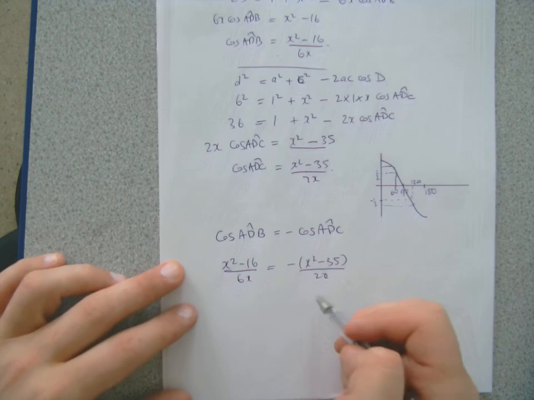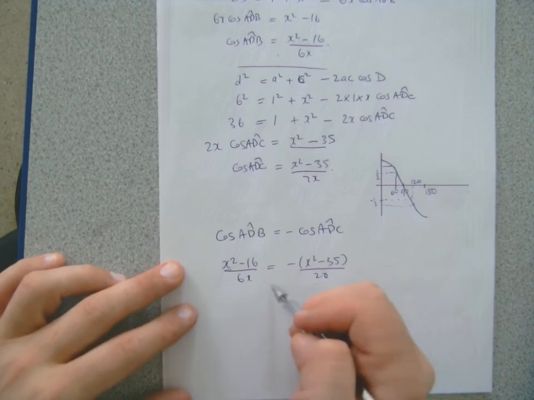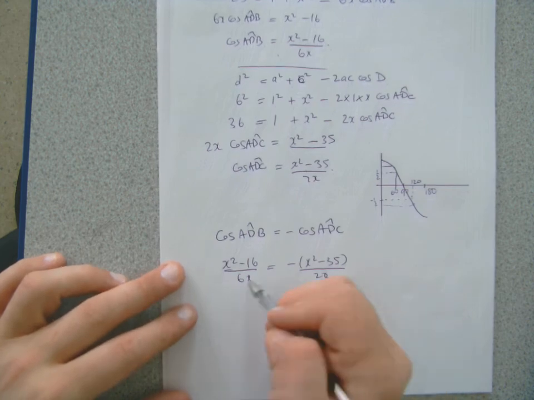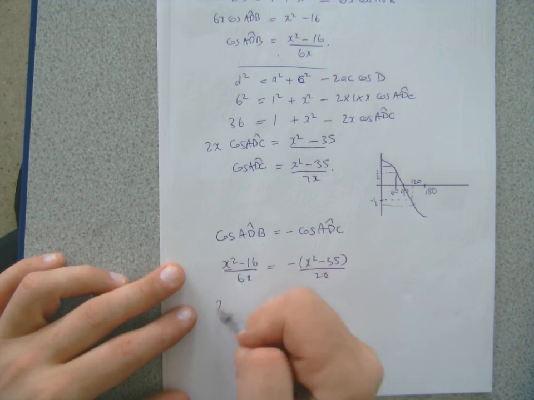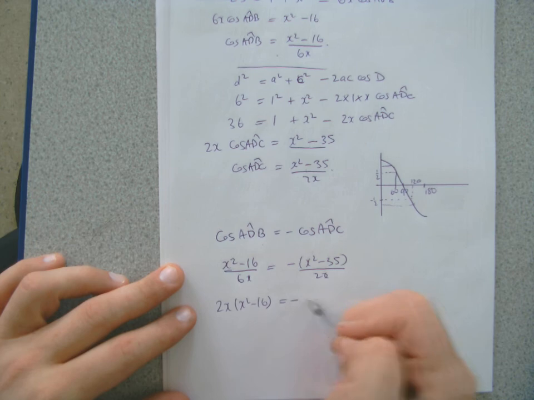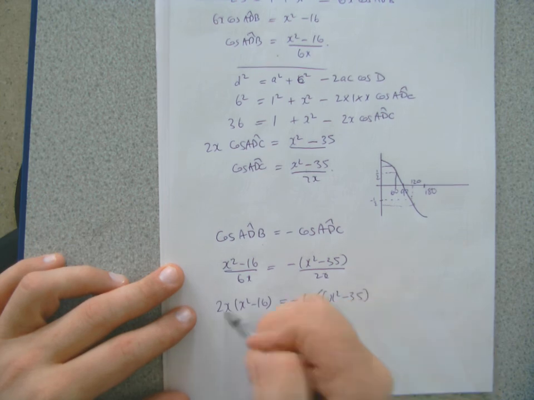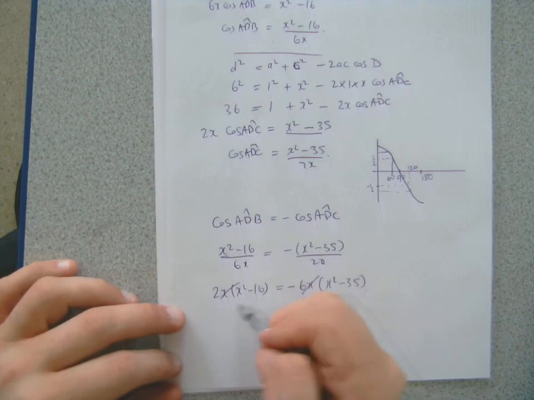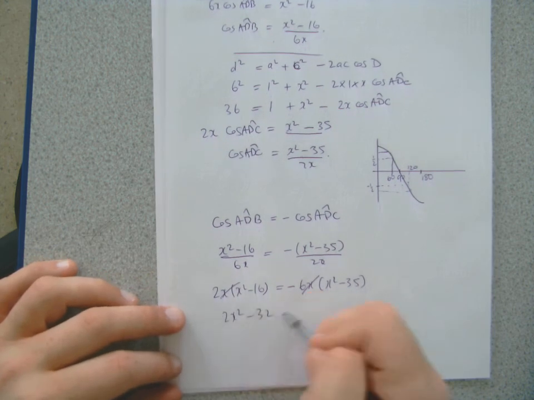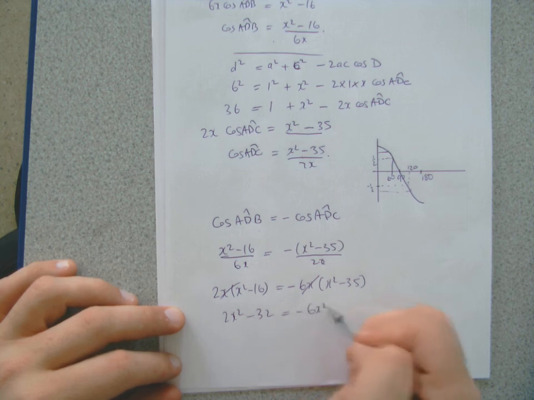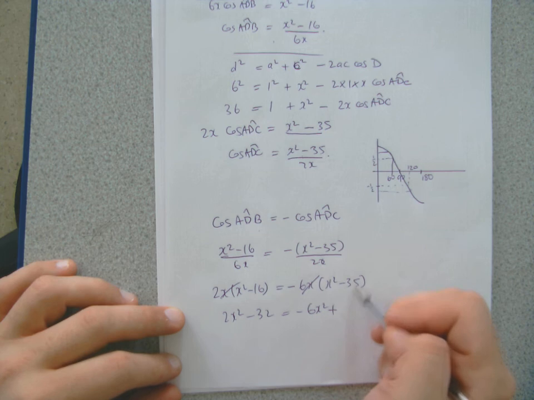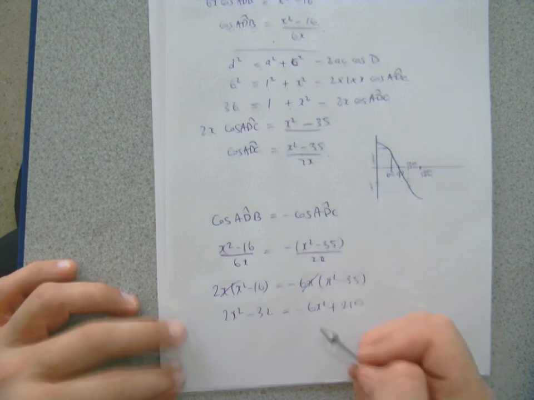Now in this case we can take the 2x up here, take the 6x up there, or you can cancel the x's. Multiply through: 2x squared minus 32 equals minus 6x squared, times through by minus 6 is, use a calculator obviously, 210.